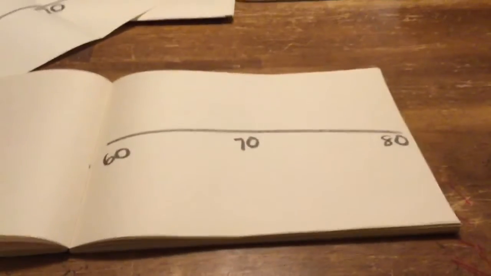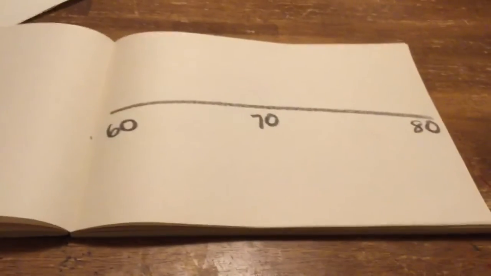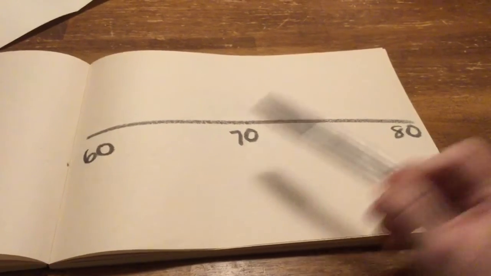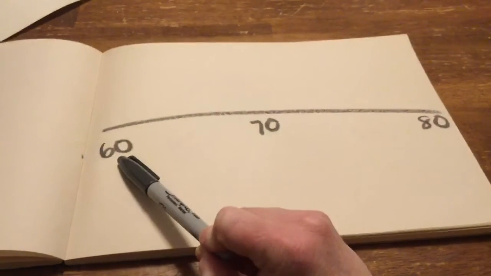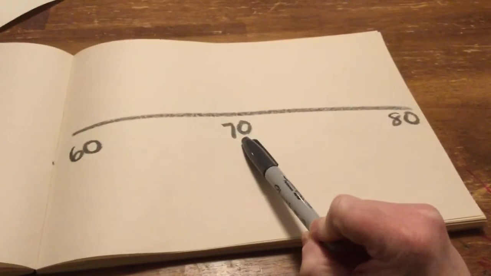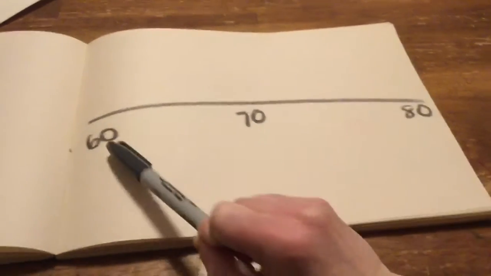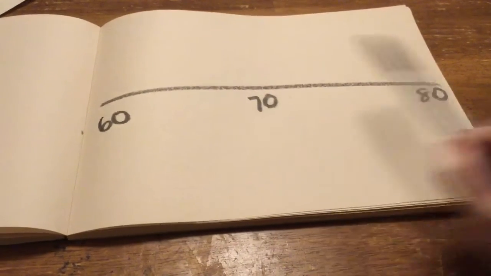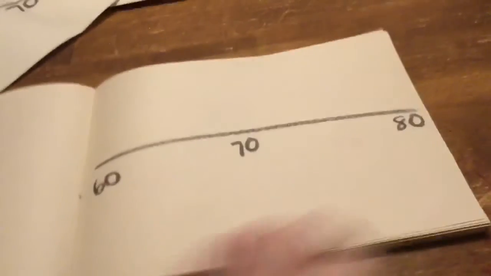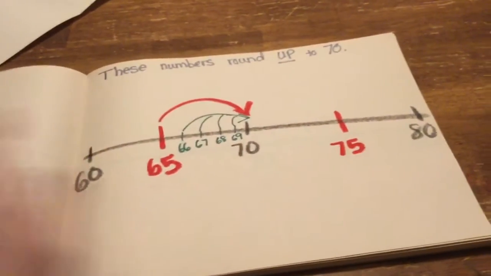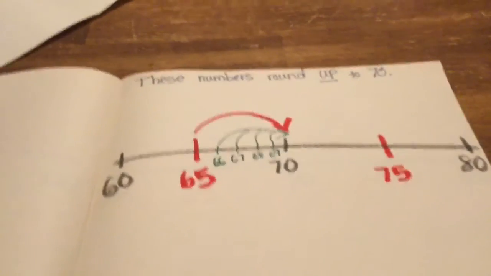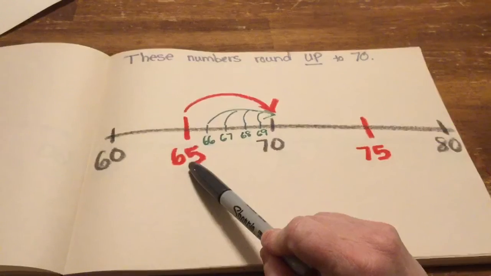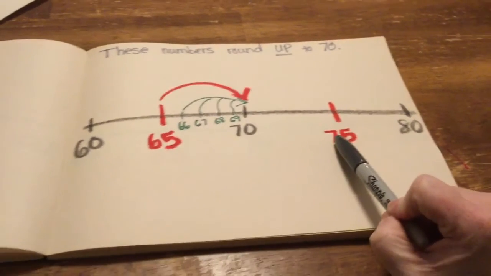The first thing I need to do is think about putting 70 on a number line. And I think, okay, what comes before 70? Multiple of 10. 60. What's the multiple of 10 that comes after 70? 80. So I draw my number line. I want to find all of the numbers that round to 70. So my next step is to find the midpoints. So I said, okay, 70, then there's 65 and 75.